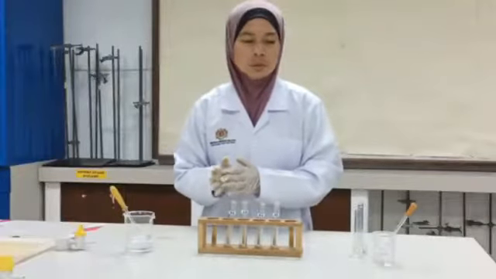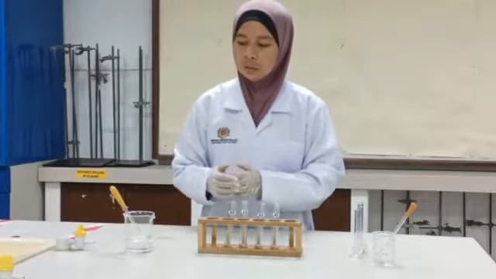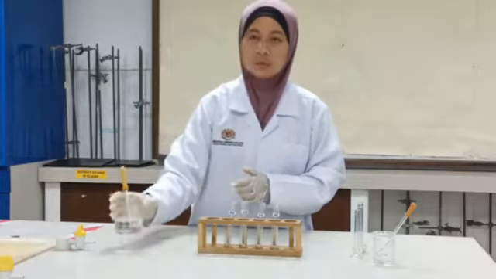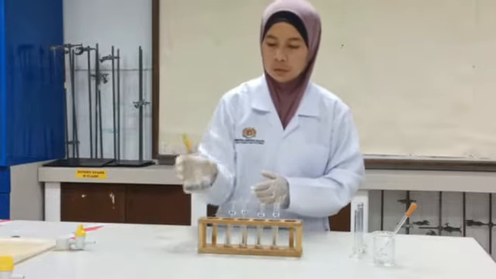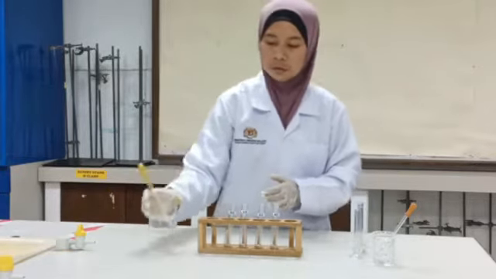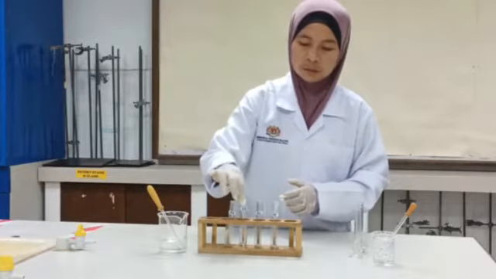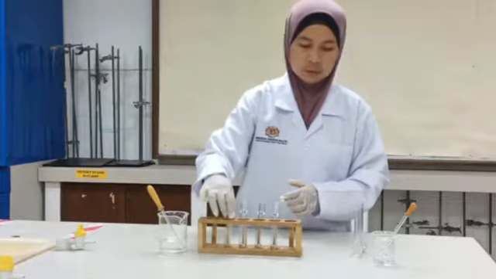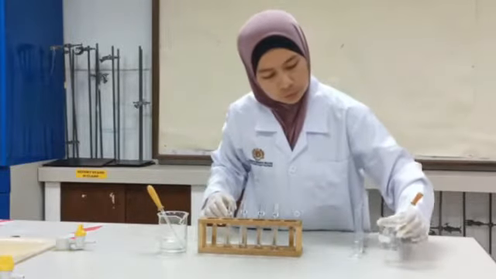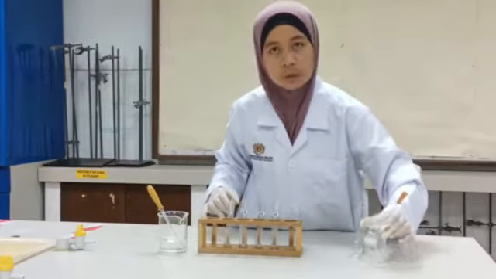Now we will do the test for chloride ion. We need excess nitric acid, 2 mole dm³, for salts A, B, C, and D. Here we also need silver nitrate, 0.1 mole dm³.